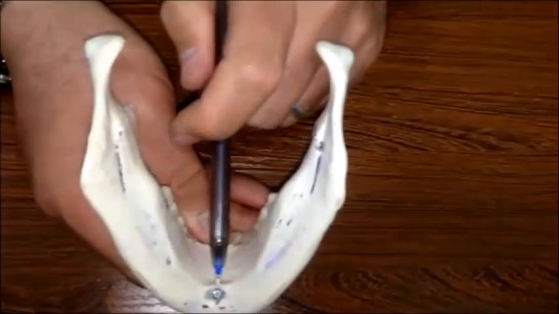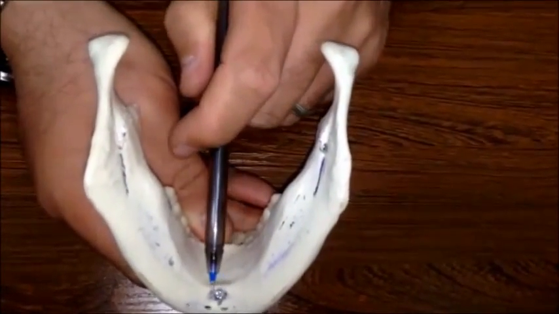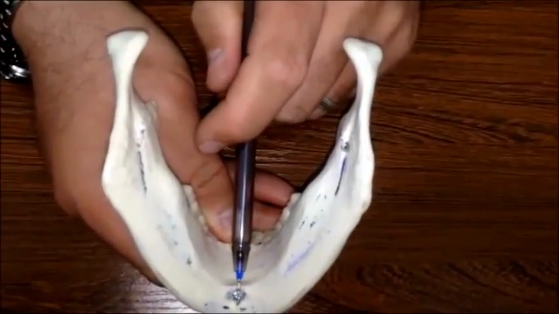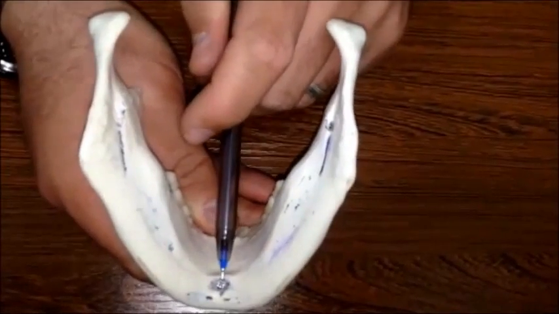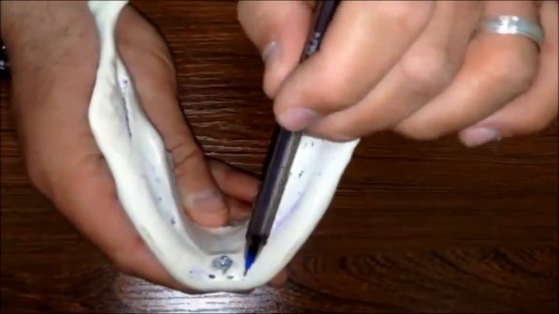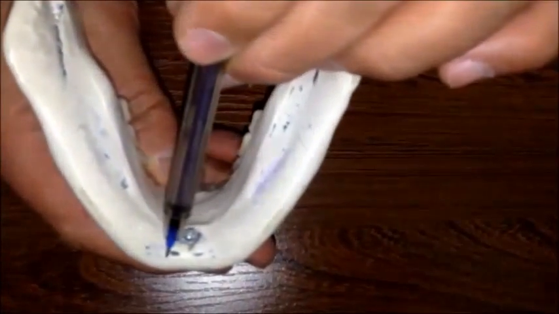Here we have small projections, about 4 in number. They are called genial tubercles or mental spines. These small depressions are called digastric fossa.